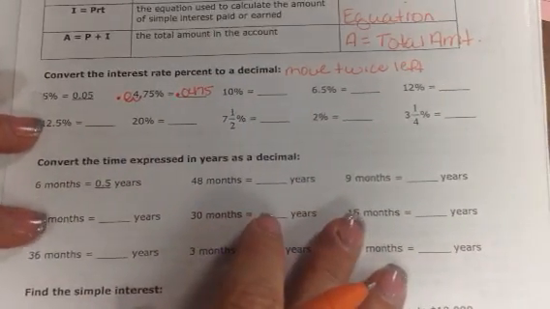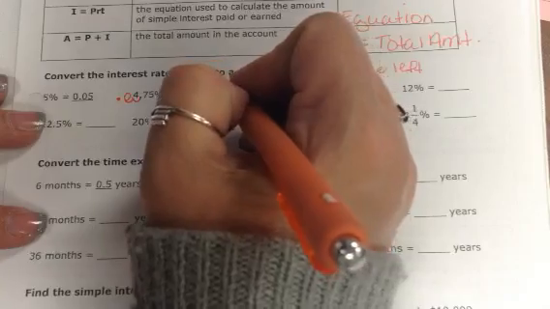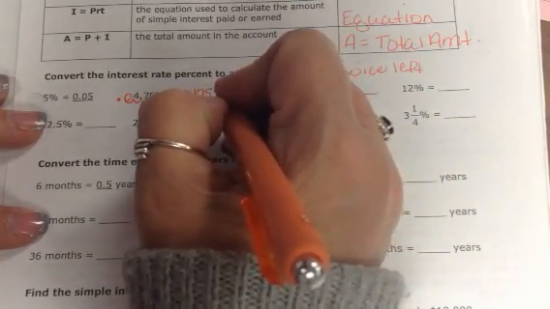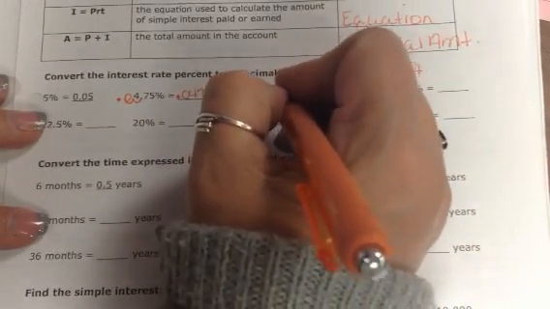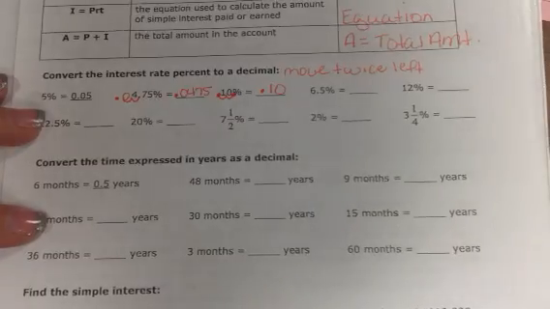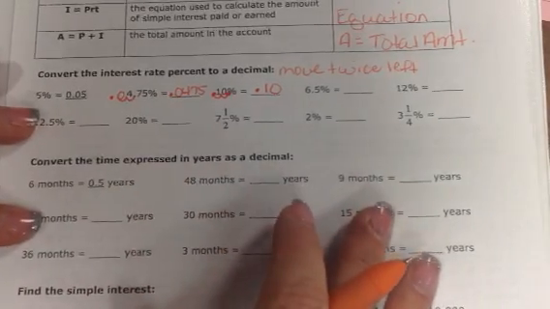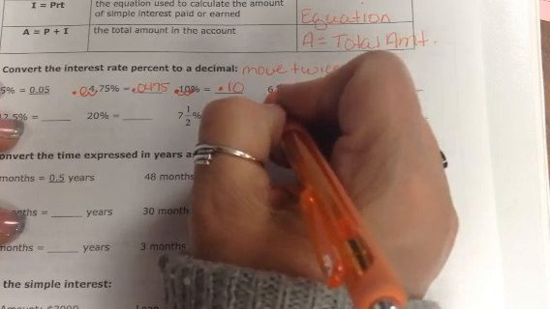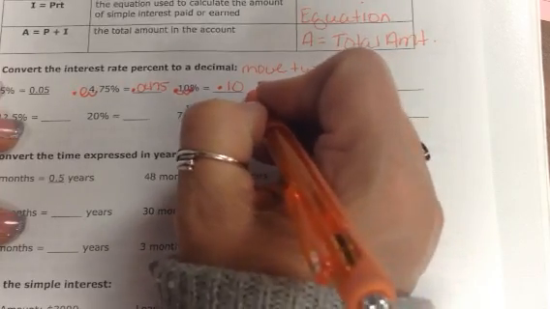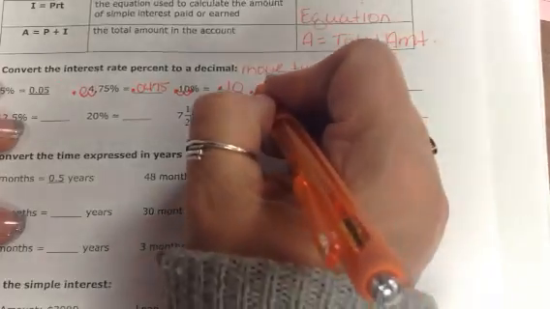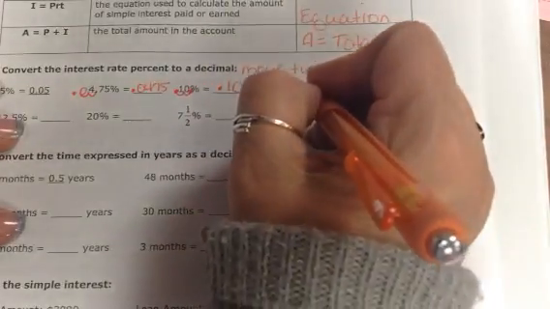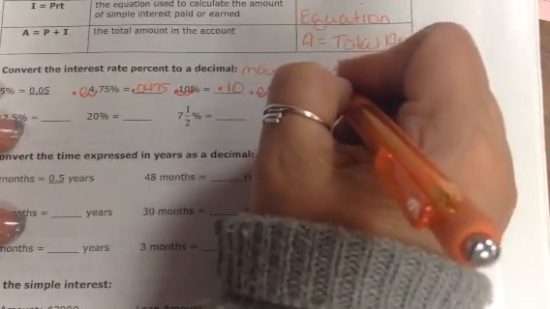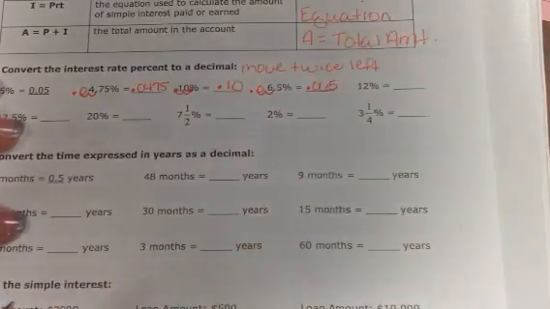When I look at this 10, they don't give me a decimal, so it goes at the end. And then I move it 1, 2 to here. So that looks like 0.10. And you can also write it as 0.1. I don't care. They're the same thing. 6.5, I'm starting here. I'm moving 1, 2. I'm going to put a decimal here, 0 here. So I'm going to say 0.065.